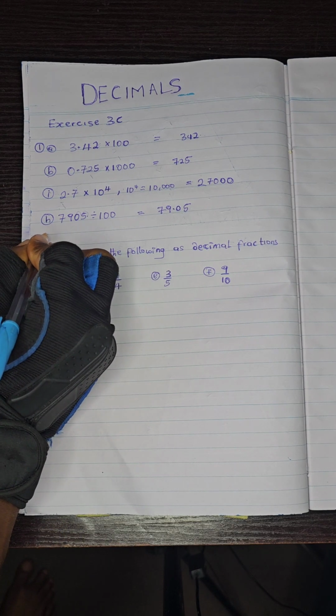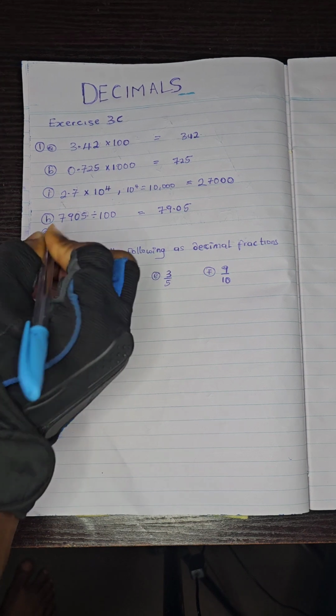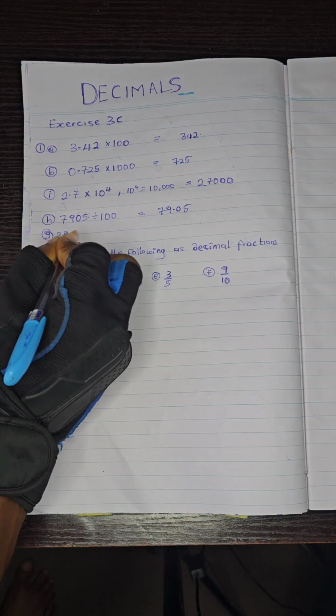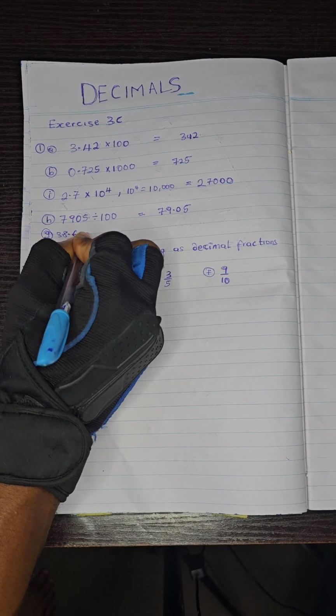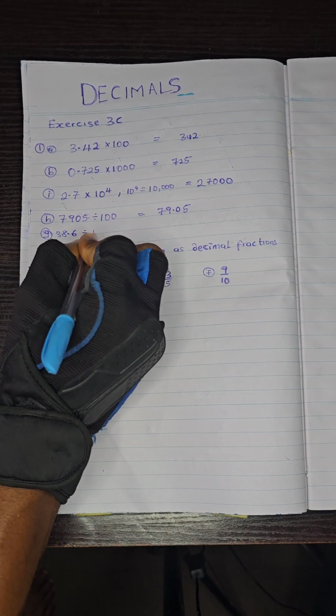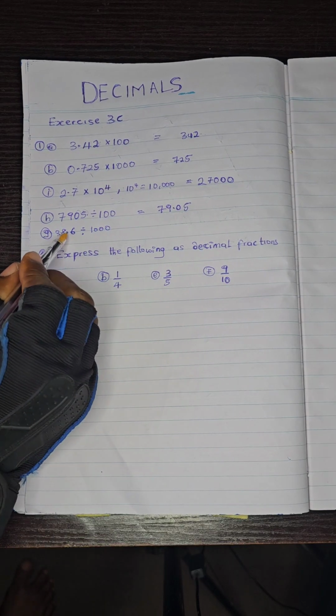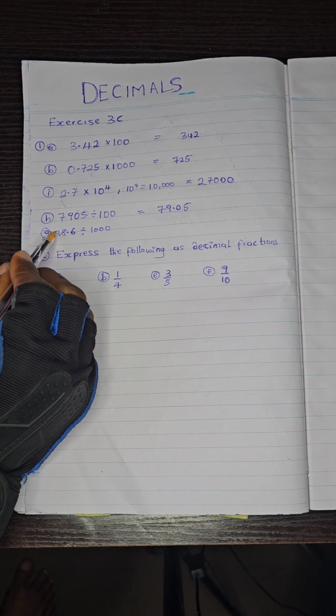Let me say exercise G. We have 38.6. So we just do more division. That's why I want to do this. Divided by 1000. How many zeros? 3 zeros. So I'm moving left 3 times. So I'll move this 1, 2, 3.